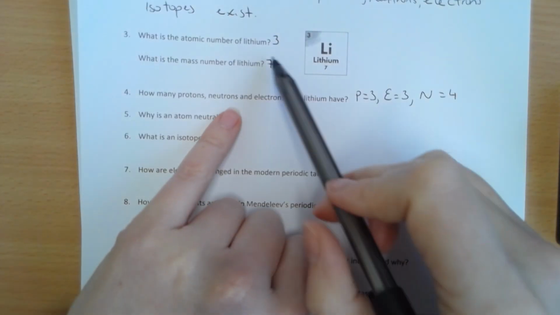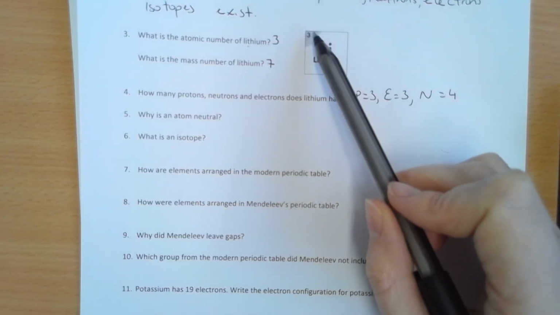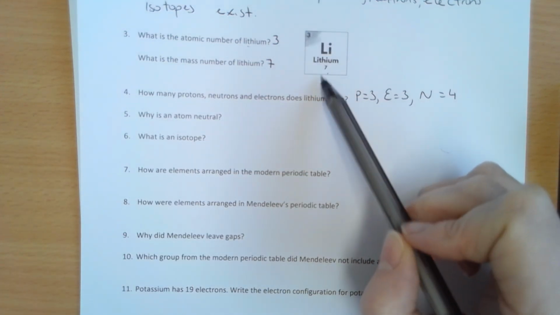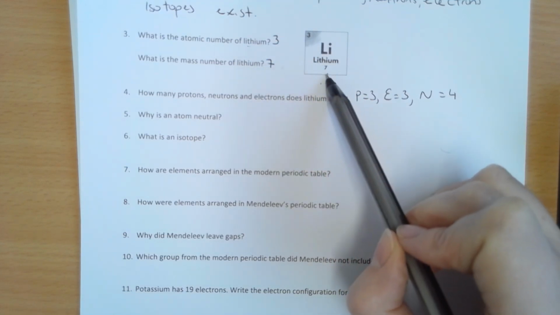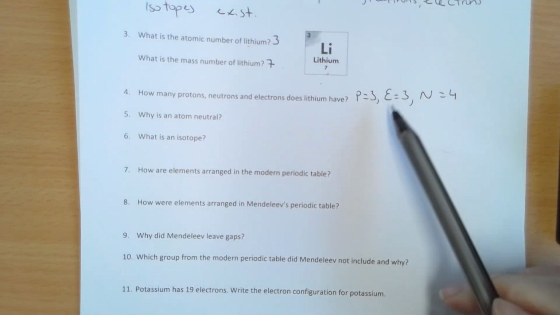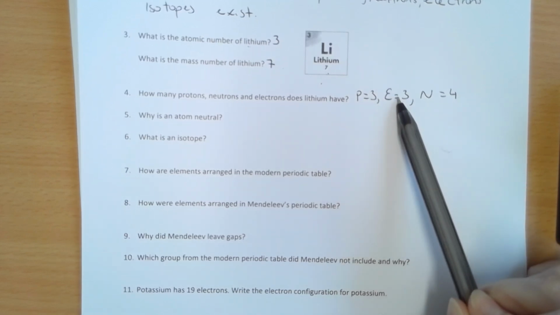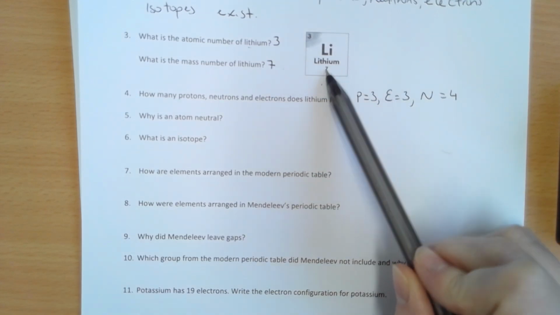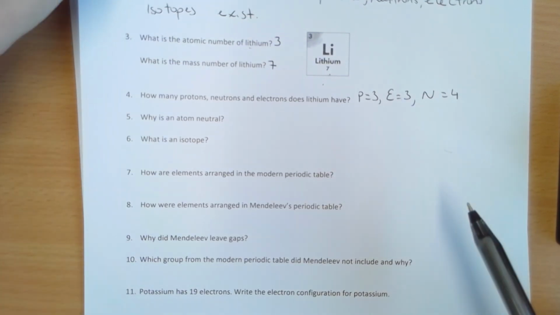All right, so atomic number is the small number, okay? You can't learn that it's the number at the bottom. It's just the smaller of the two numbers. 3 is smaller than 7, so atomic number is 3. Mass number then is the bigger number, which is going to be 7. For this, I do small, small, big minus small. So protons is small, that's 3. Electrons, small number, that's 3. Neutrons, big number, 7, minus small number, 3. And I end up with an answer of 4.